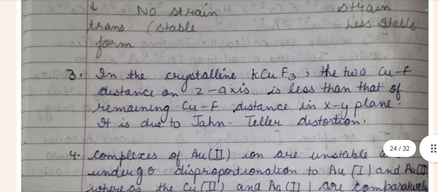In crystalline KCuF3, the Cu-F distance on the z axis is less than that of the remaining Cu-F distances in the xy plane. It is due to the Jahn-Teller distortion.